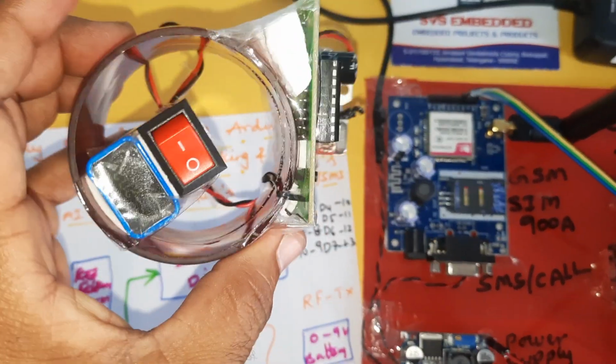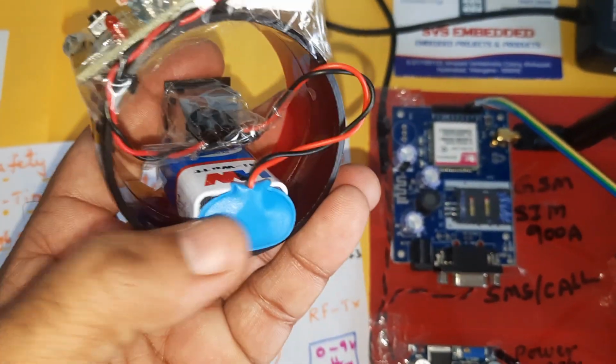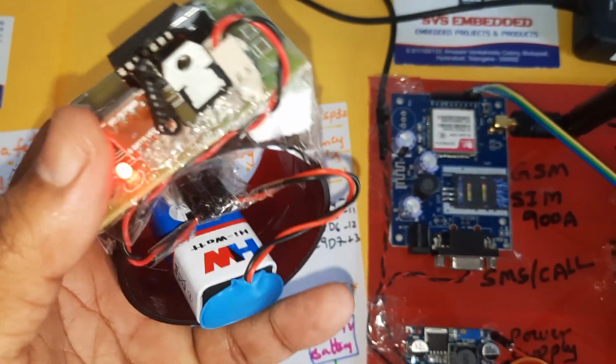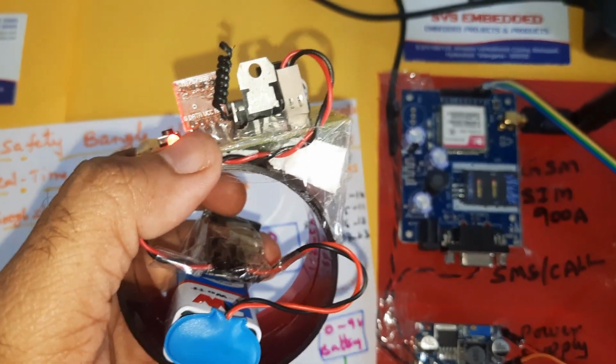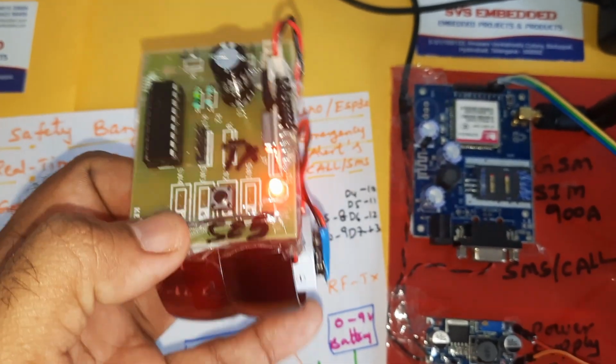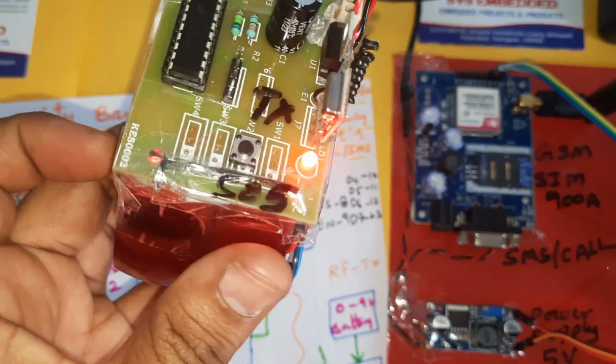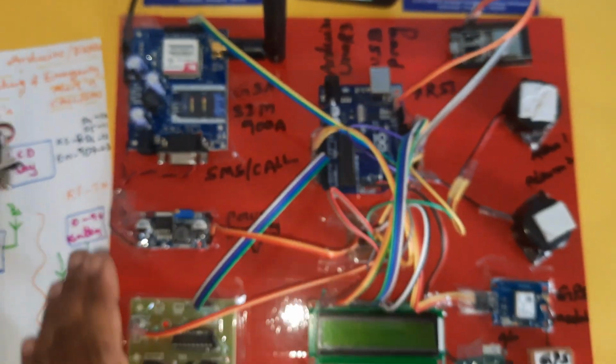So this is the Bangle. Bangle part consists of one battery and on off switch button, red LED on. This is the SOS button, and RF transmitter module with antenna and 7805 regulator, and here the ST12E encoder IC. Okay, so let us come into the main part.